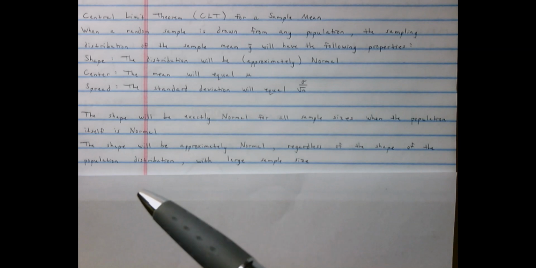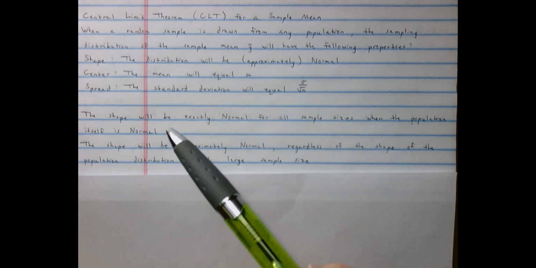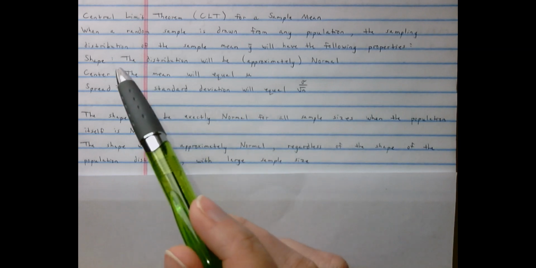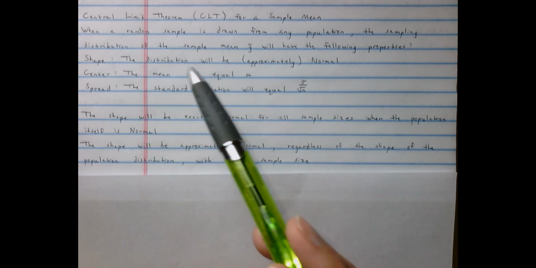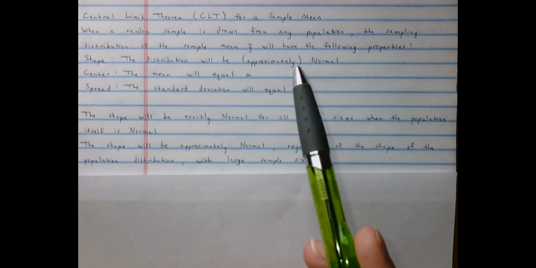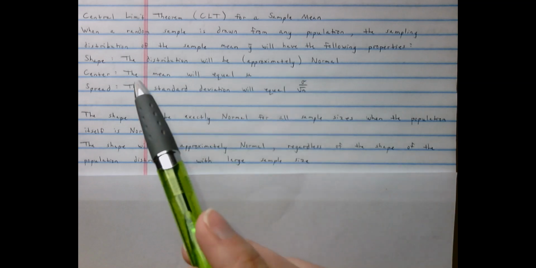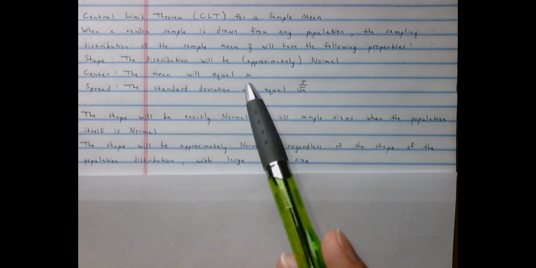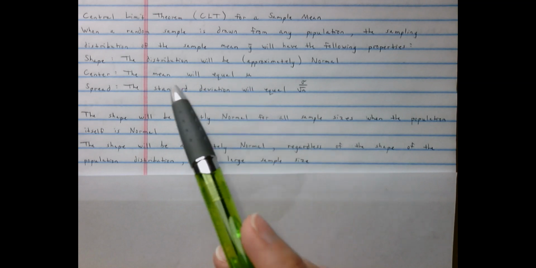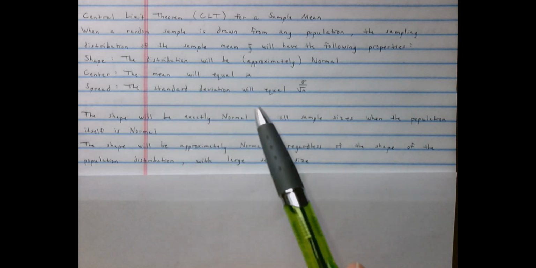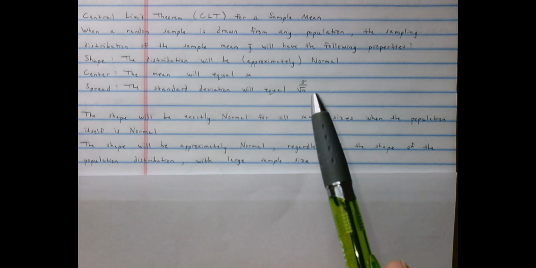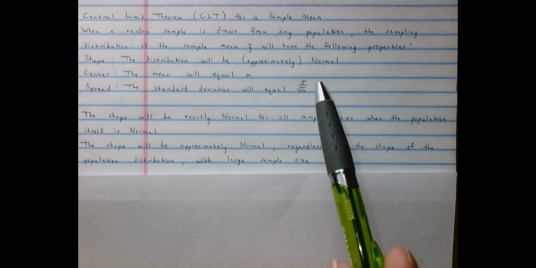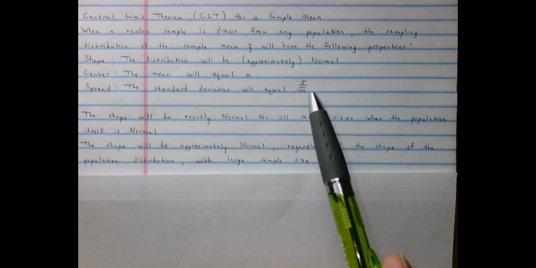We're able to comment on three things: shape, center, and spread. In terms of shape, the distribution will be either normal or approximately normal. I'll have more to say about that in a moment. For center, the mean will equal mu, where mu is the population mean. And for spread, the standard deviation will equal sigma over the square root of n. Here, sigma is the population standard deviation, and n is the sample size.